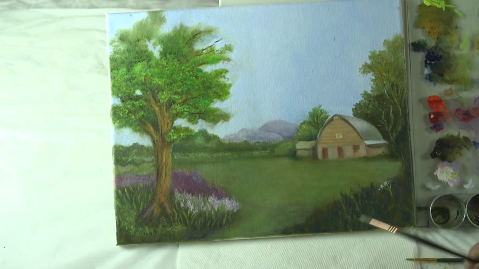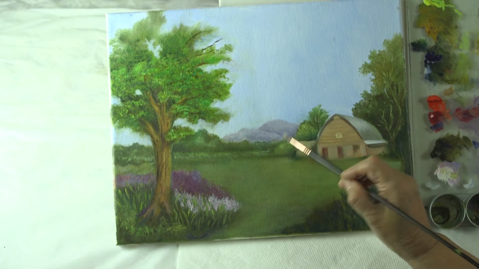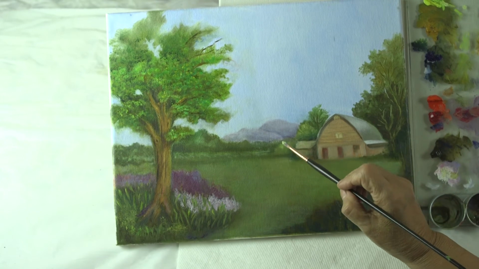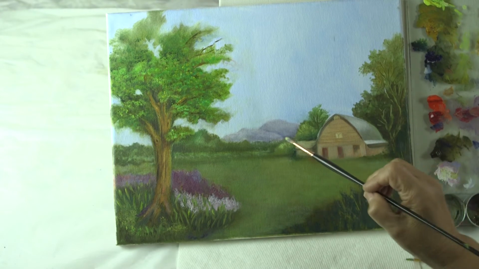Okay, so now there's this one here. I want to add a little brighter and lighter, so I'm coming with my light yellow, tiny bit of white, just to brighten that up a little bit.